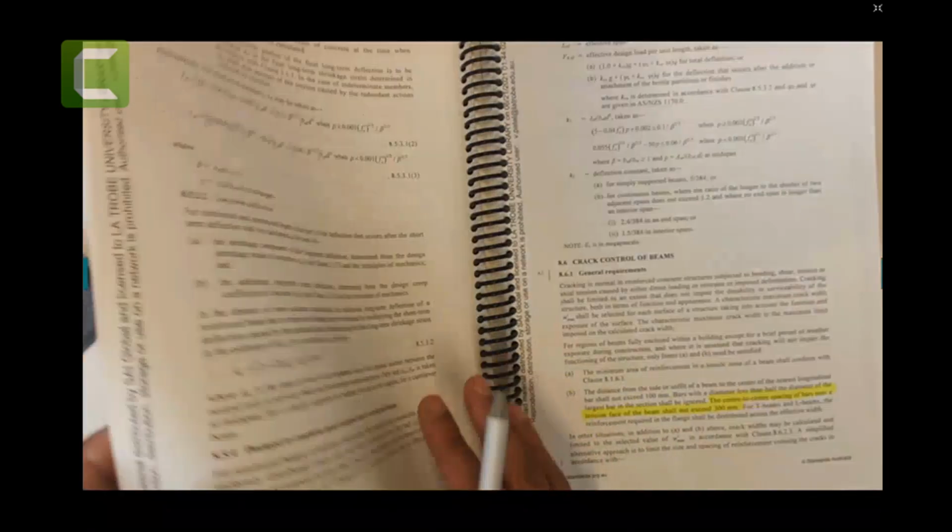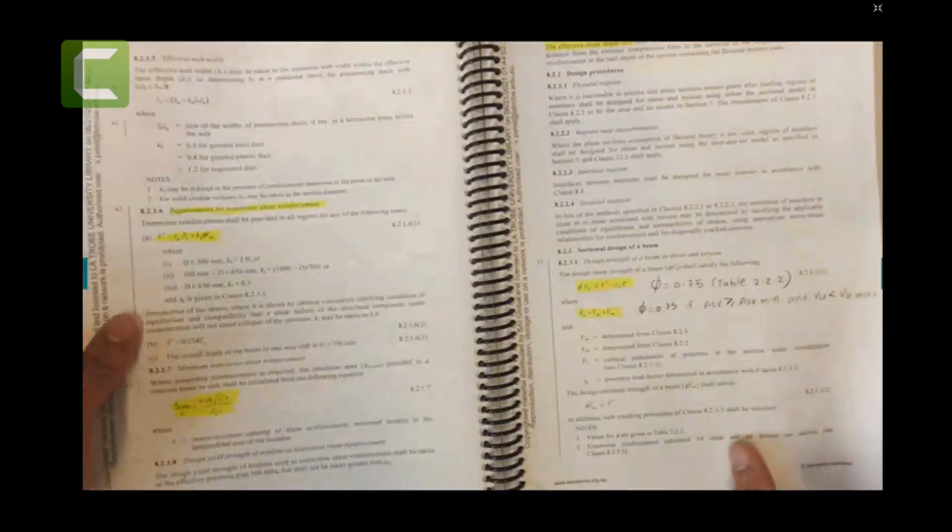Let me find that equation, which clause we are looking at. I think it is section 13. Okay, yep.